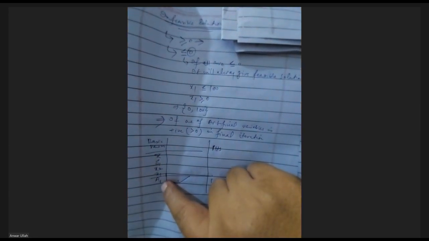No, this cannot be shown on the graph. Yes, it cannot be shown on the graph, but it is just for the table method, because we do not add the artificial variables in the graphical method. We only put them in the simplex, the big M method or the two-phase method.